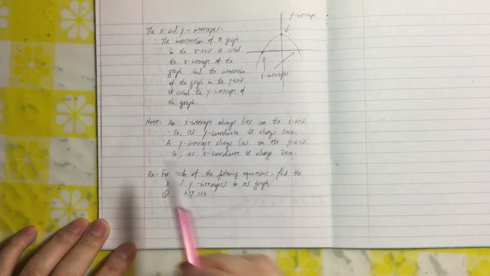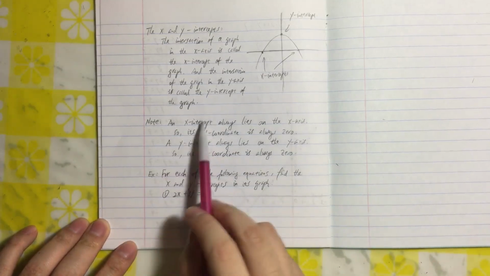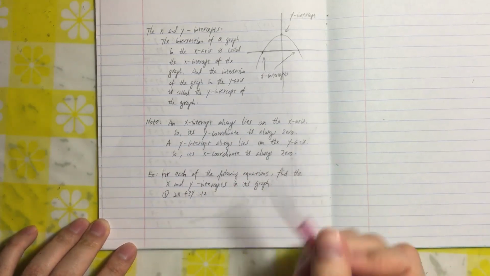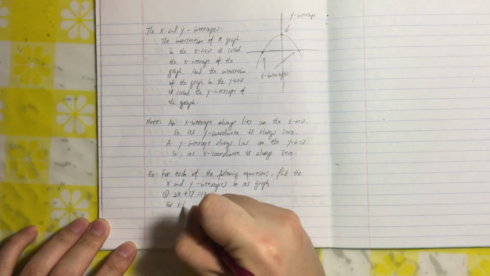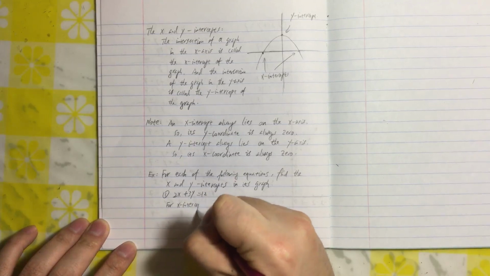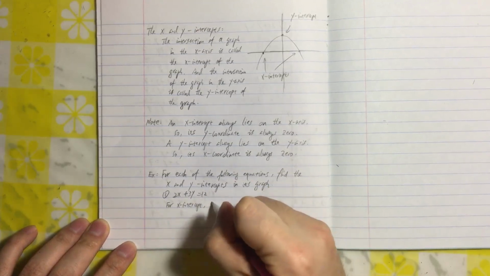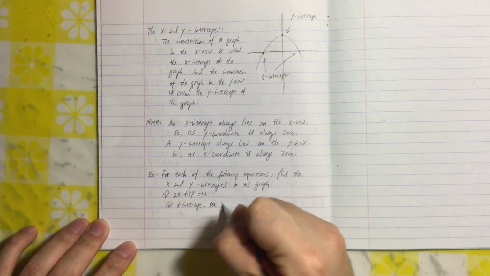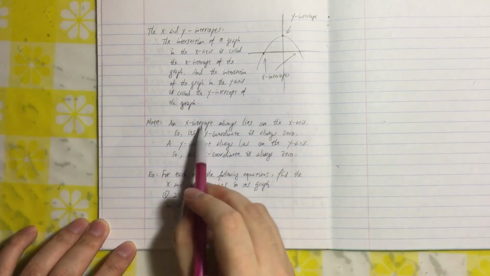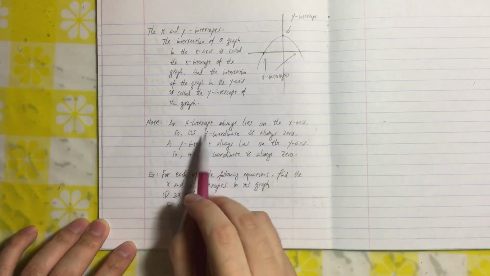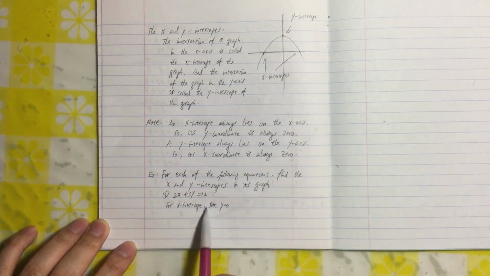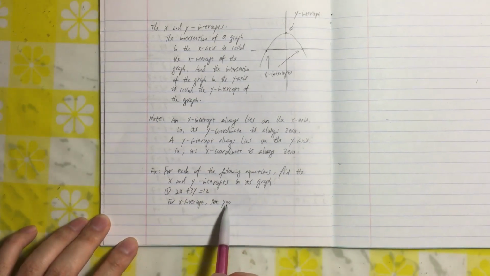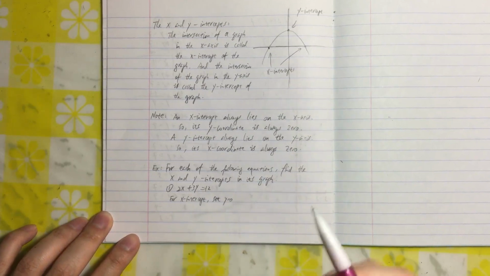We know that for any x-intercept, its y-coordinate must be 0. So for the x-intercept, we set y equal to 0. Plug in 0 for y, solve for x.